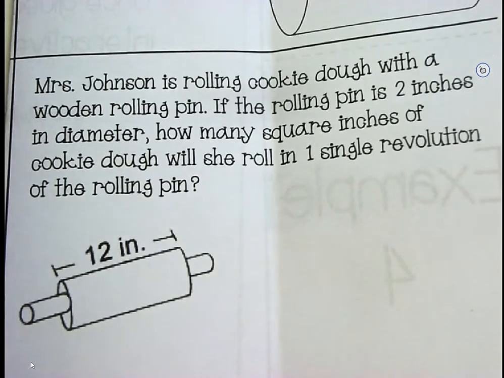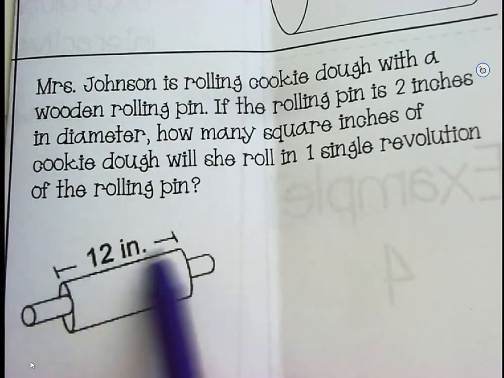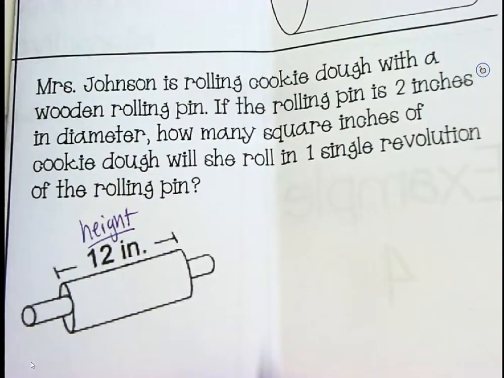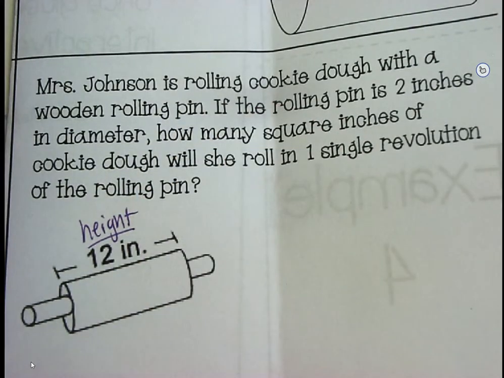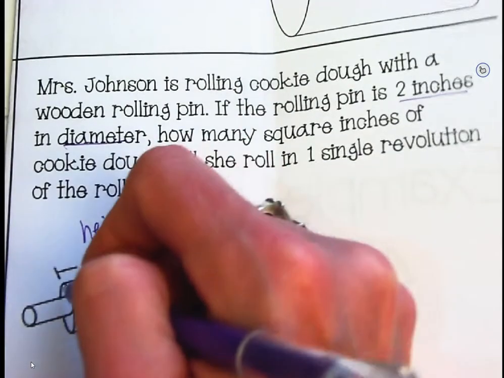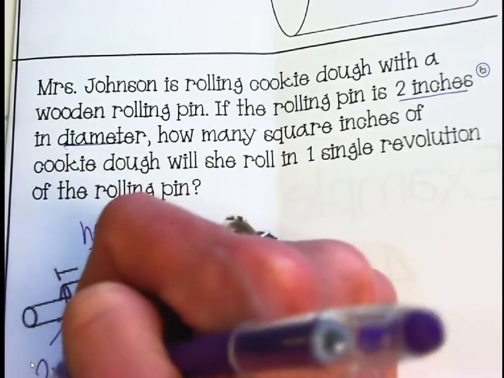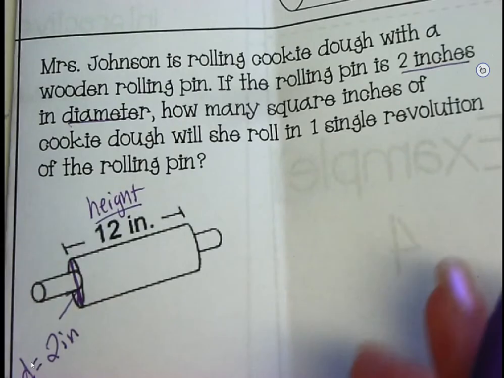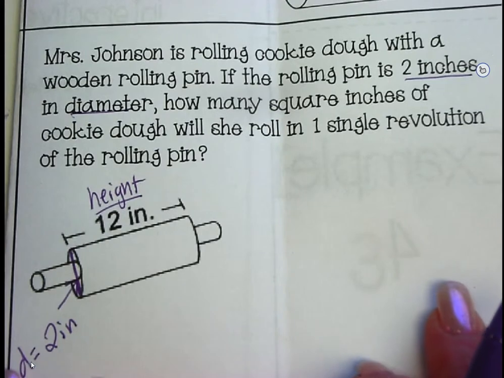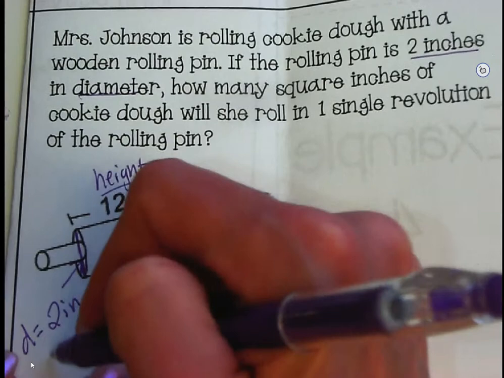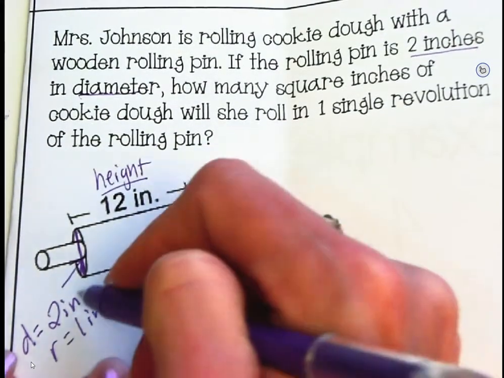So there's some information. There's a picture. This gives me the height, right? But what other information do I need about this cylindrical rolling pin? The diameter, and it tells me 2 inches in diameter. So I'm going to label this 2 inches. So my diameter is 2 inches. I know I'm going to need my radius, maybe. I'm not sure if I need my radius, but in case I do, what is it? 1. So my radius is 1 inch. Okay.